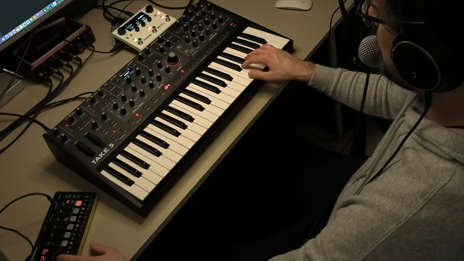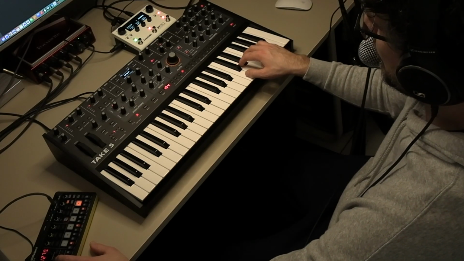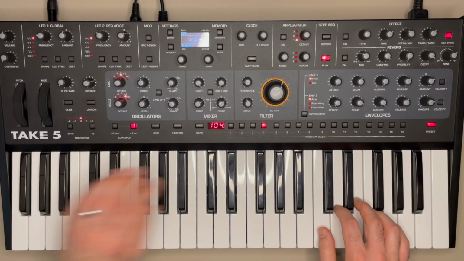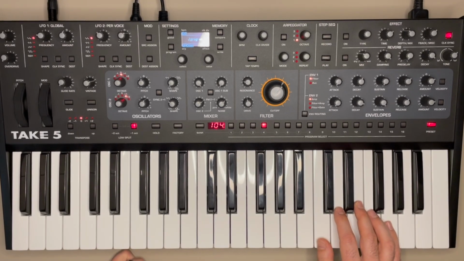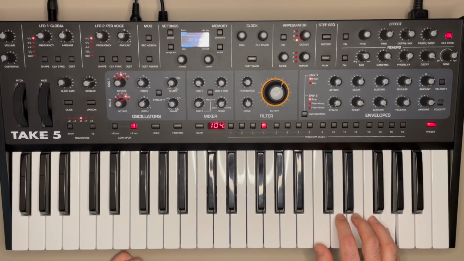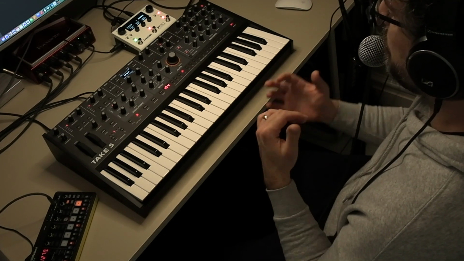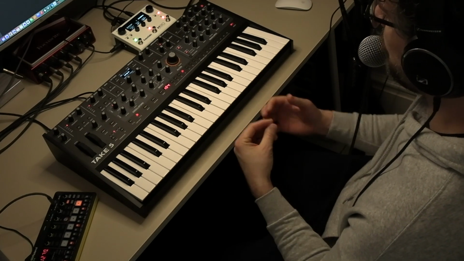And another thing we can do is a common rhythm where you have a dotted quarter note and an 8th note. It sounds like this. Right, just to get used to what it feels like to play off the beat. And you would do the same thing with 16th notes.